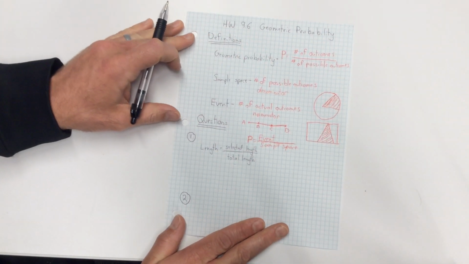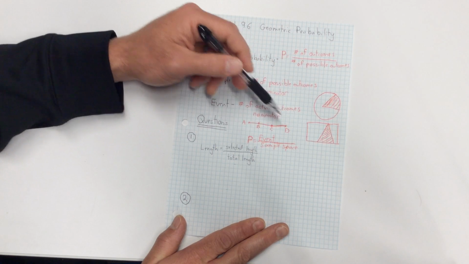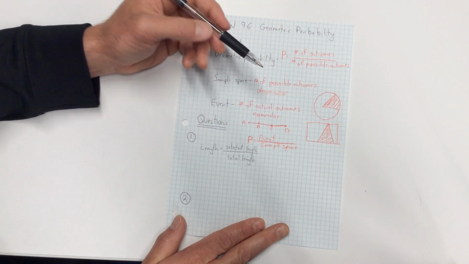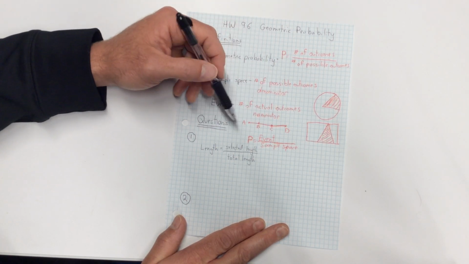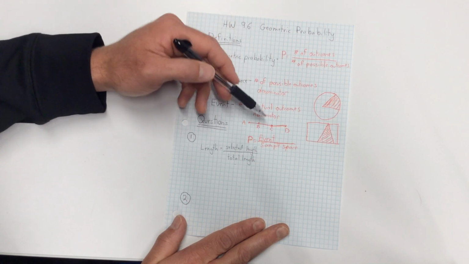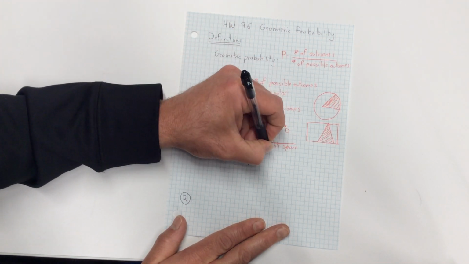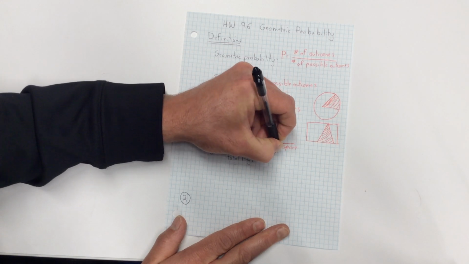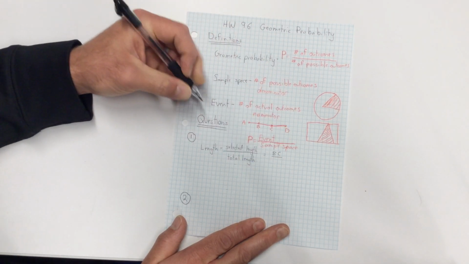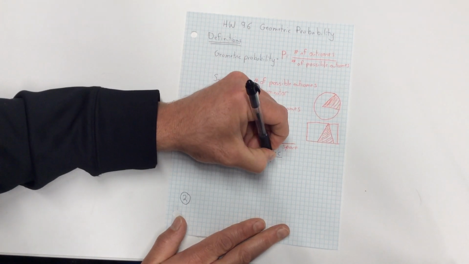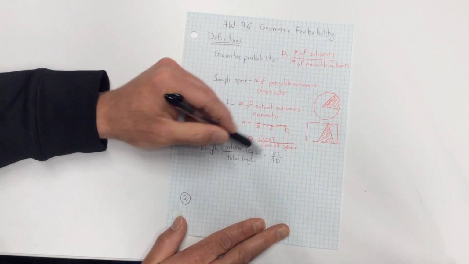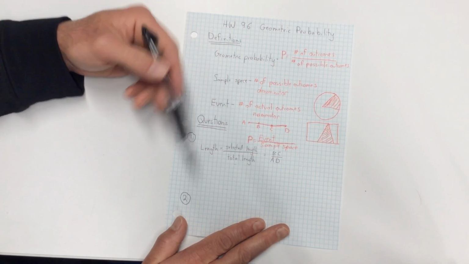Selected length over the total length. So, for example, looking at this line, say I want to find the probability of hitting BC, keep it simple. So then that's the selected length, BC, over the total length of AD. And I would divide that. And anyway, that's the answer without specific numbers.